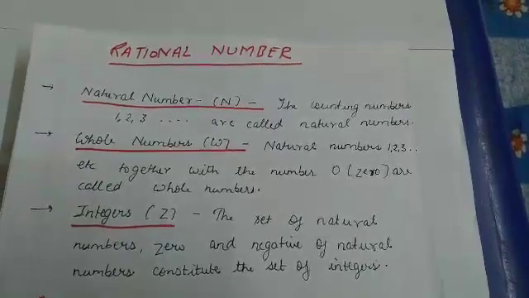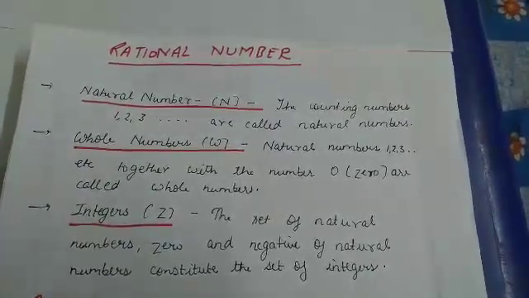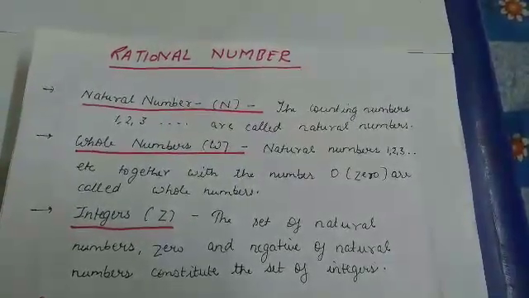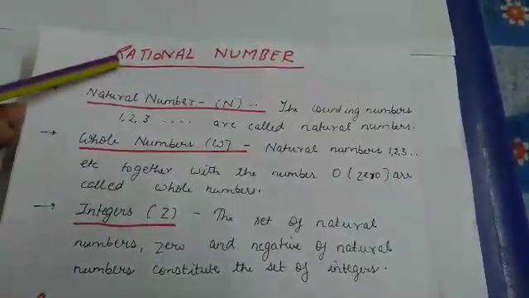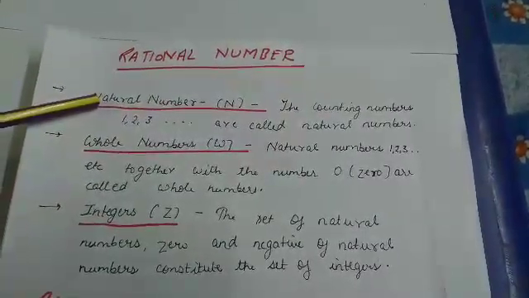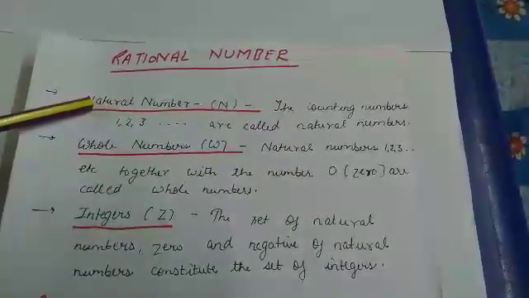Good morning, students. Today we will study about rational numbers in Maths 1. Before starting with rational numbers, first we will discuss a few numbers that you have already studied in class 6.